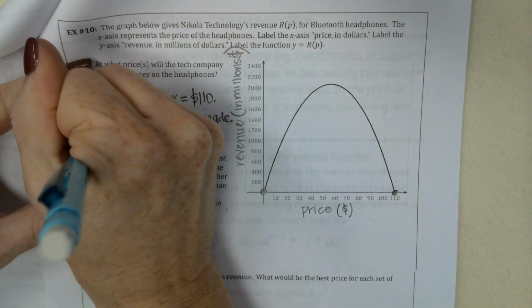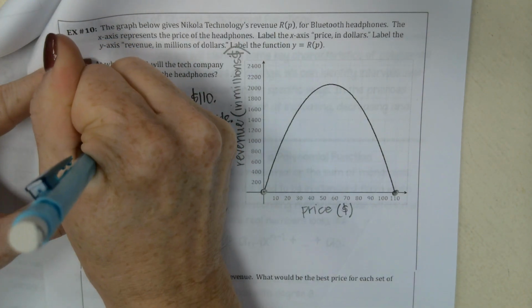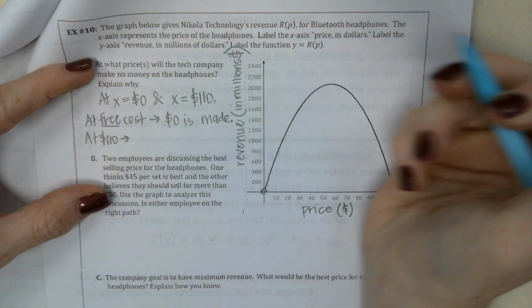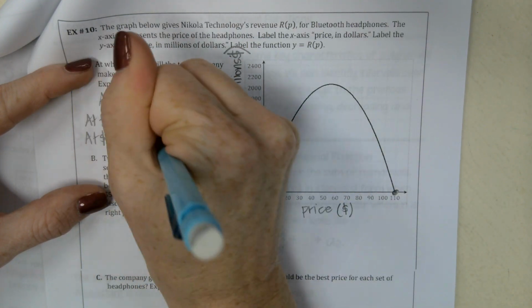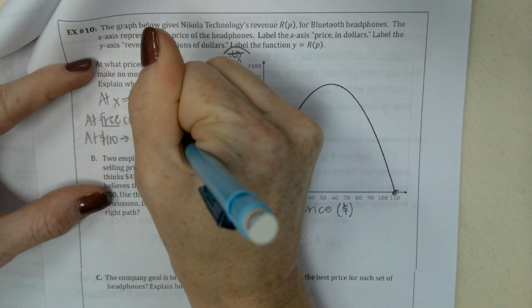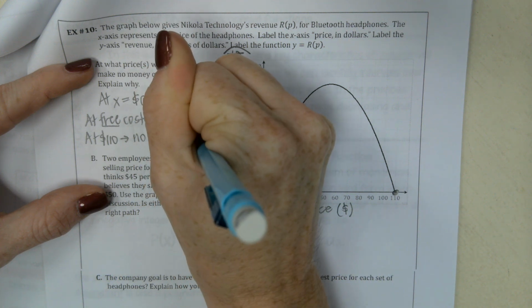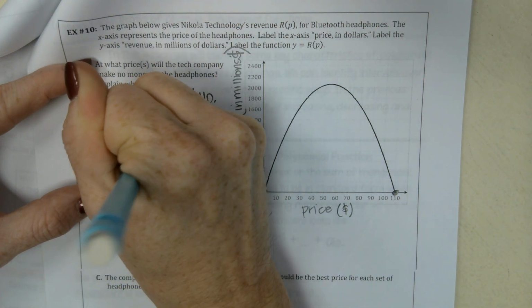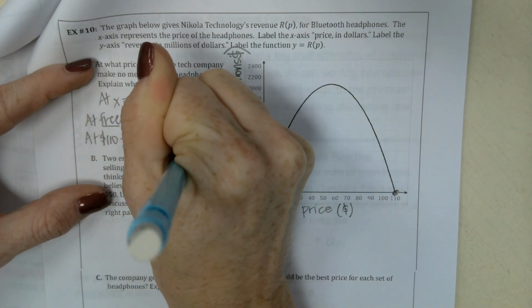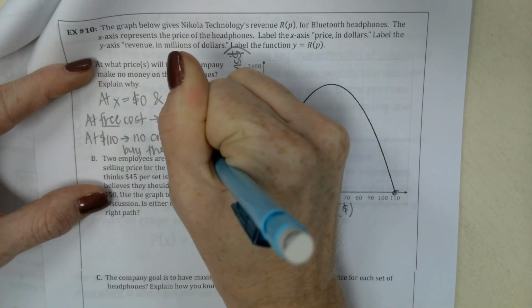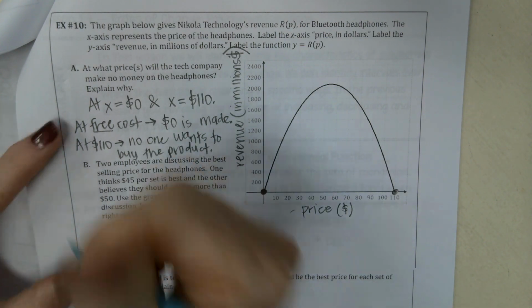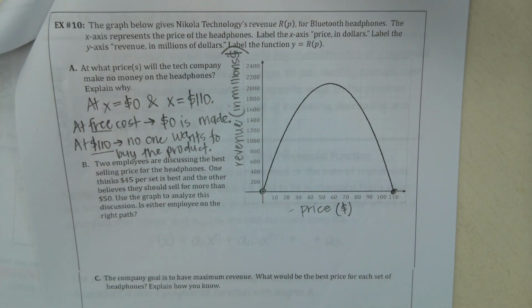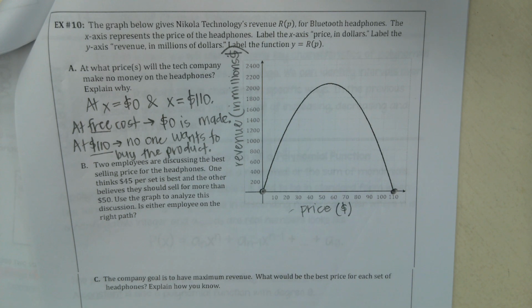Okay, what do you think about at $110? It's too expensive to buy. So I'm going to say no one wants to buy the product. Okay, so when the cost is free, you're not making anything. And at $110, nobody wants to buy it because it just costs too much.